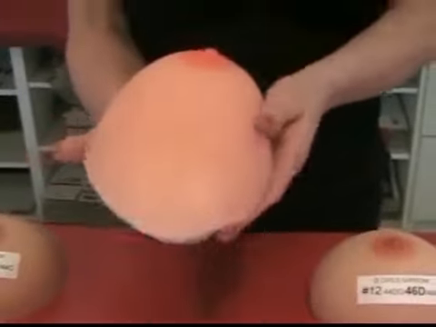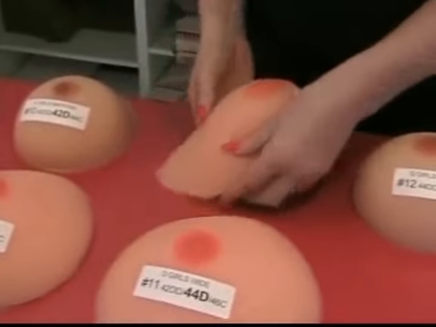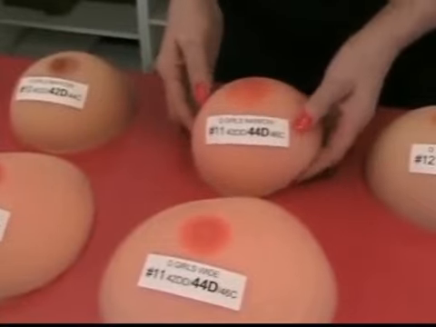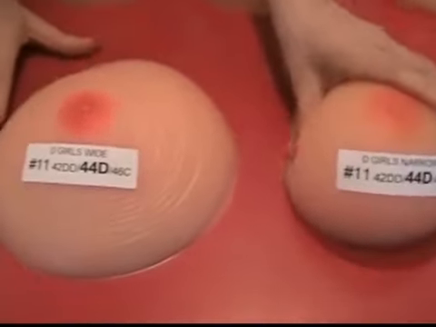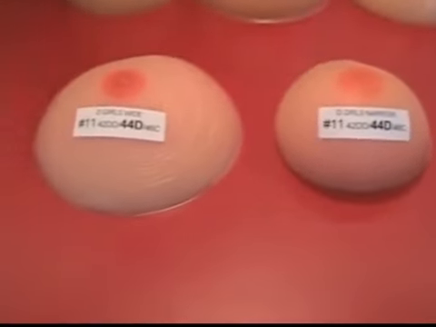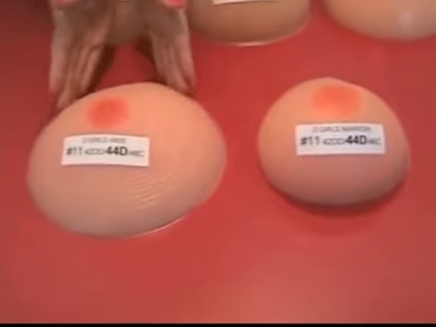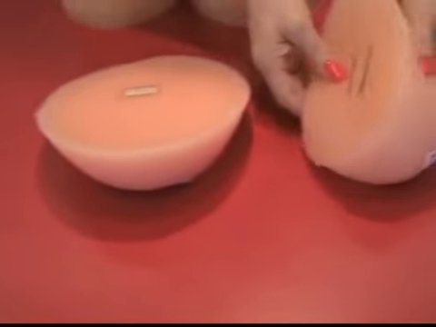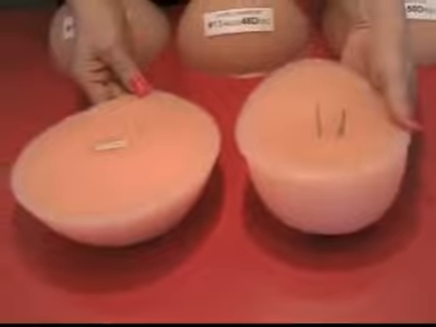And now when it comes to gluing, you might think about this. Glue is going to work by surface area. So basically this is a 44D, this is a 44D. The weight on these is about the same, a little heavier on these because there is more breast form out here. But at the same time, there is a lot more gluable area to hold these on.